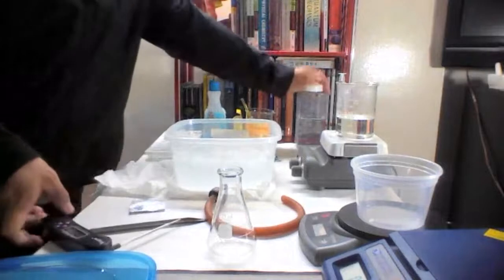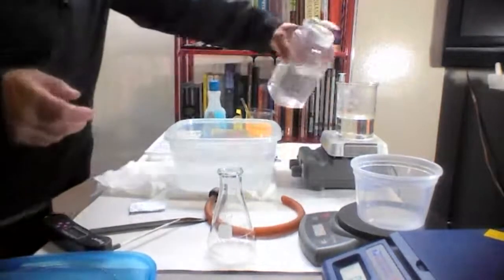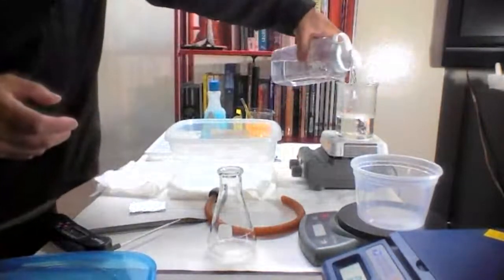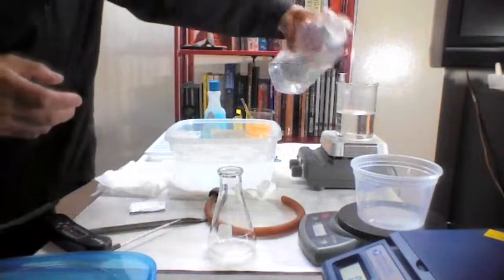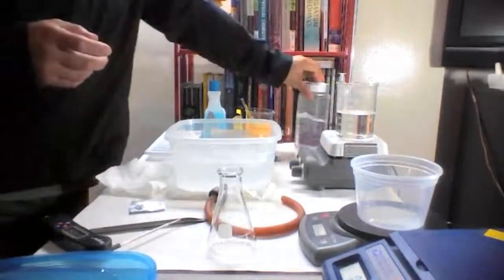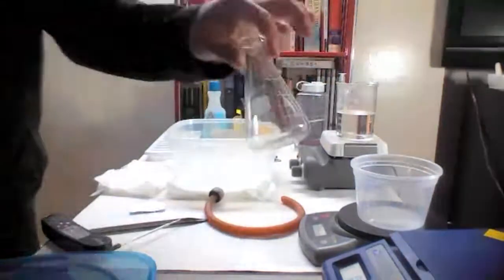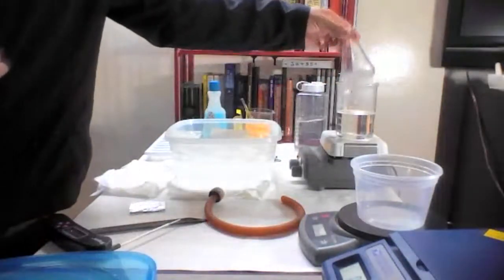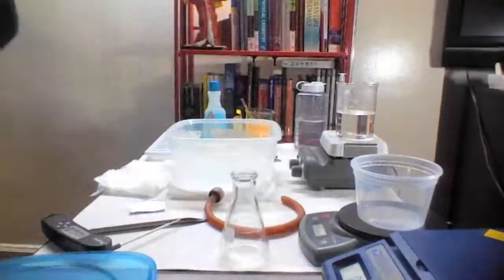We're going to add a little bit more water to make sure we have enough. The volume of the water should be about 1/2 of the beaker because we have to put this in there. If we put more water, it's going to spill over. So let's find the volume first.